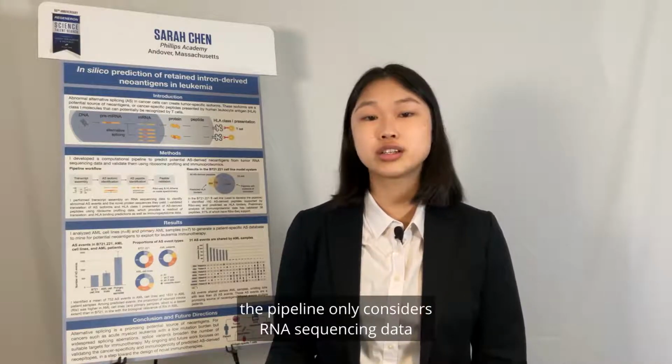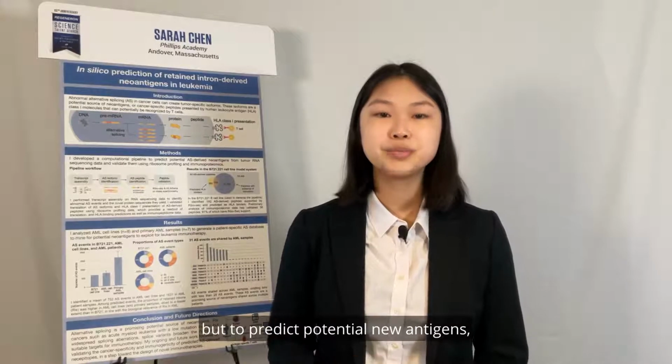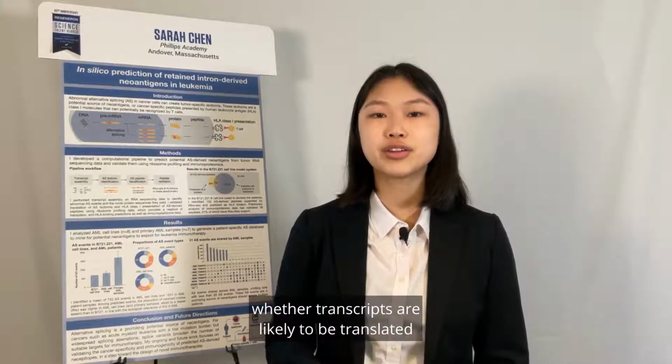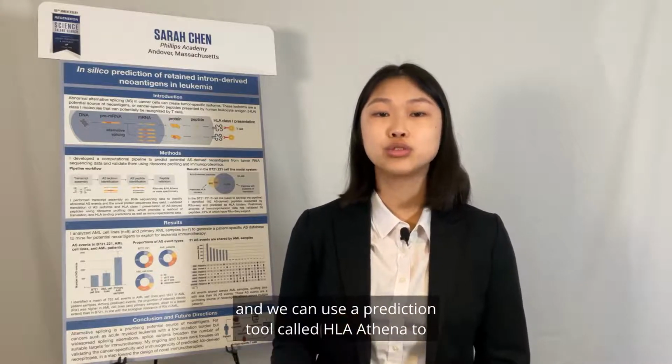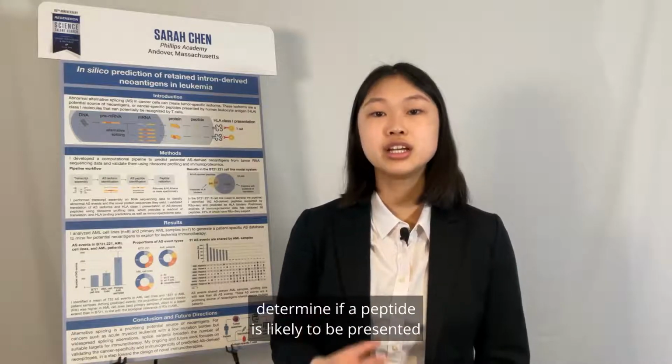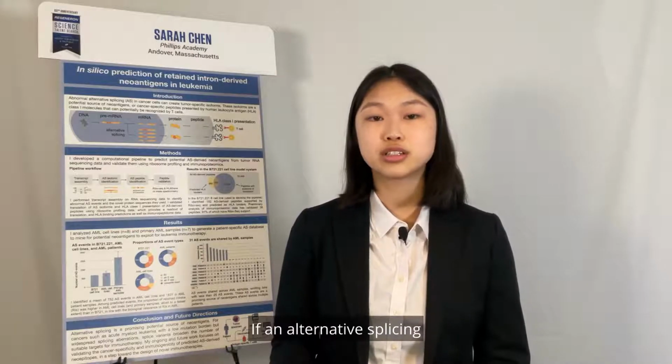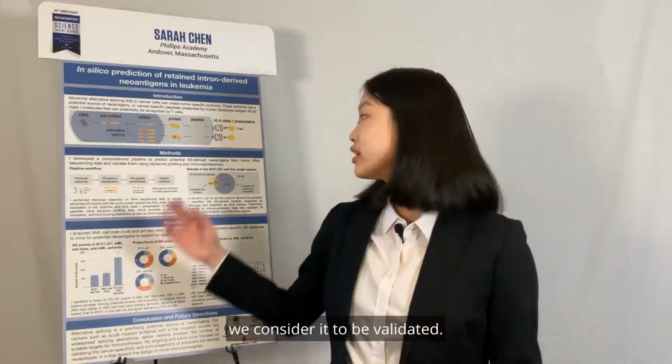Up to this point, the pipeline only considers RNA sequencing data and information about mRNA transcripts, but to predict potential neoantigens, we also need to consider whether transcripts are likely to be translated and presented by HLA class I molecules. To that end, we can leverage ribosome profiling data, which provides a readout of mRNA translation, and we can use a prediction tool called HLA Athena to determine if a peptide is likely to be presented by HLA class I molecules. If an alternative splicing-derived peptide has evidence of translation and is predicted to bind to HLA class I, we consider it to be validated.